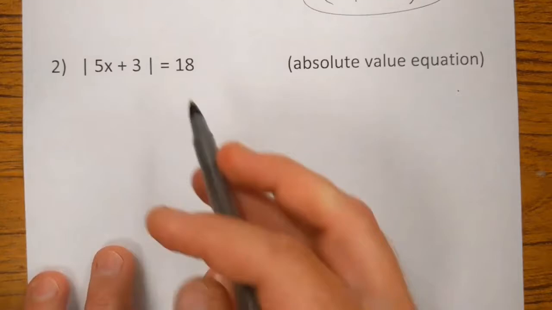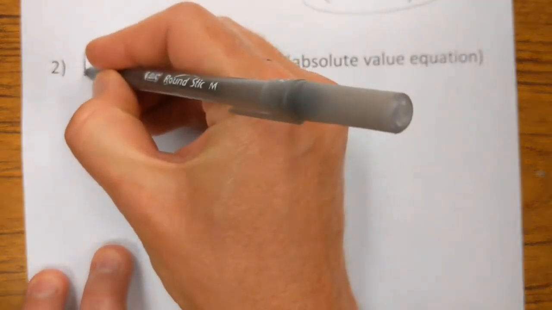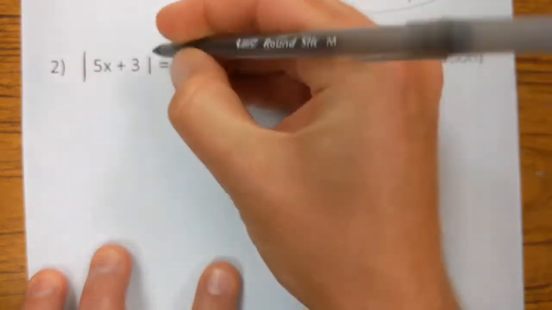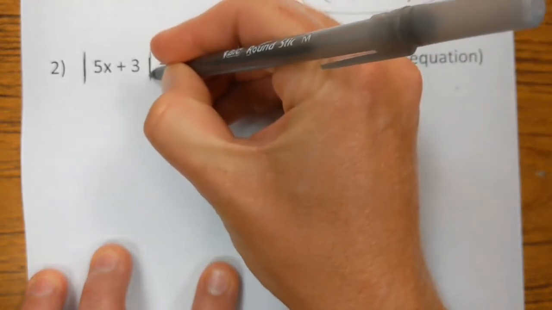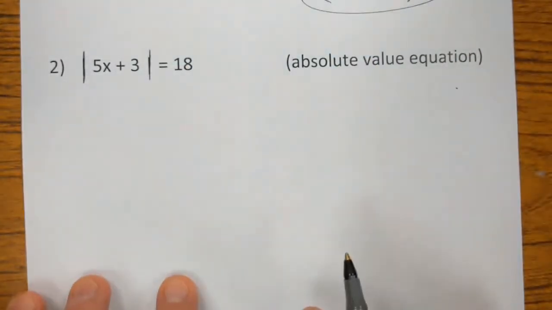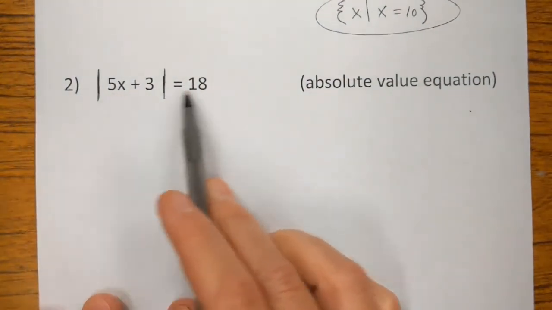All right, so let's look at this now. These symbols are called absolute value symbols. Go ahead and write this down on your paper as well. So these are absolute value symbols.